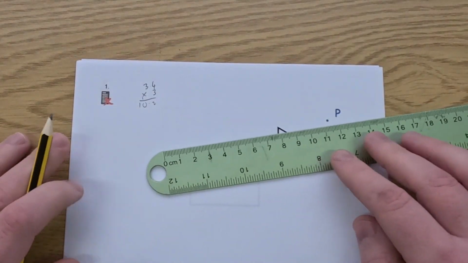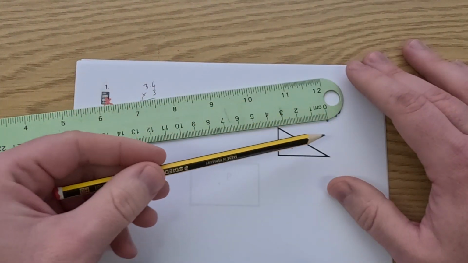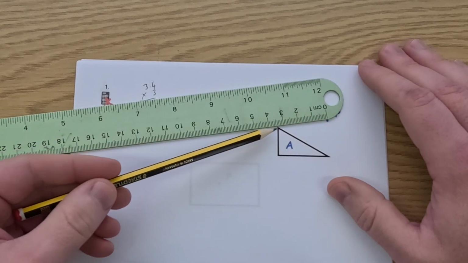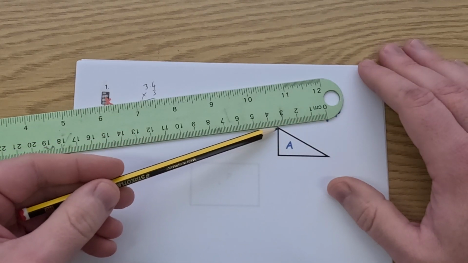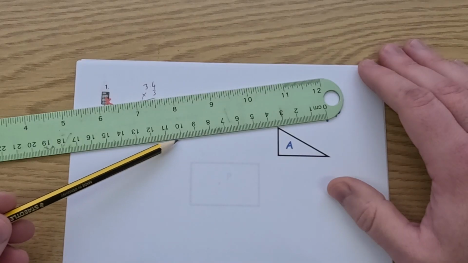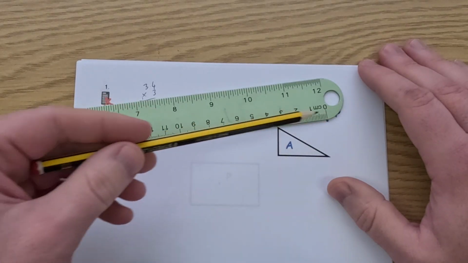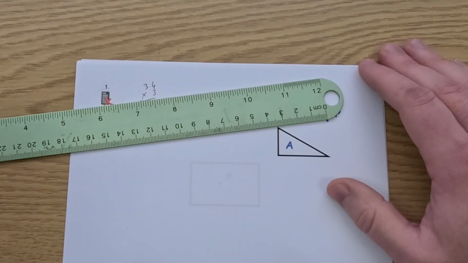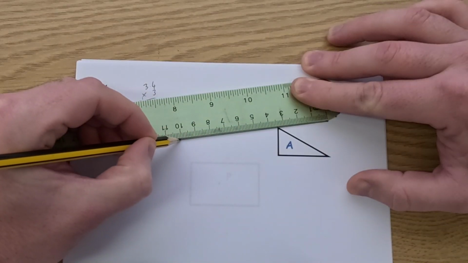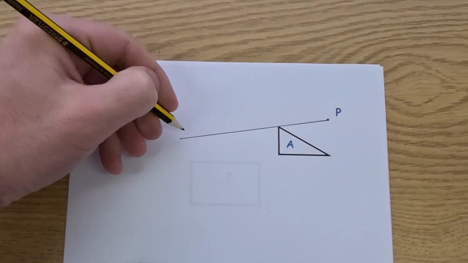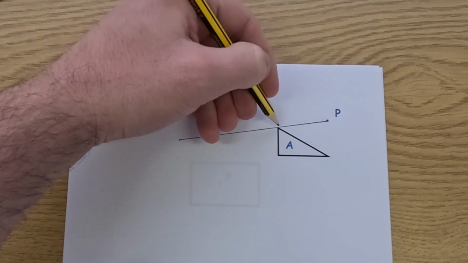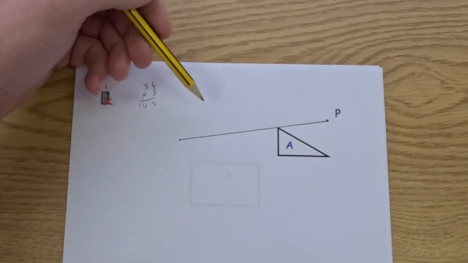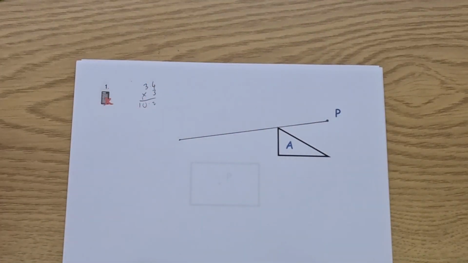So let's get a ruler and pencil. And as you can see, I've lined up the ruler. So the 0 is on the center of enlargement. 3.4 centimeters is on that top of the triangle. And 10.2 would be down there. So if we draw a 10.2 centimeter line in that direction, we'll find out where this point will move to. So let's do that. And that's there. So this point will move to there. It's 3 times as far away from the center of enlargement in the same direction.